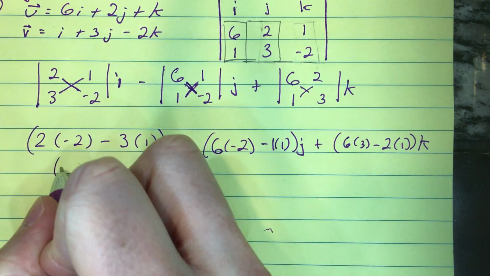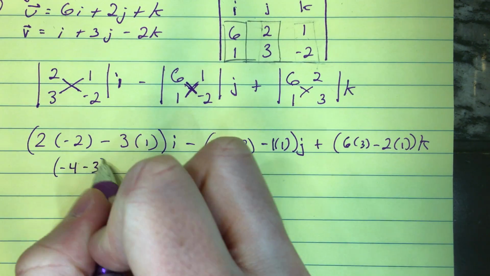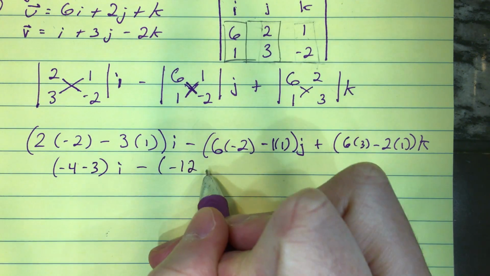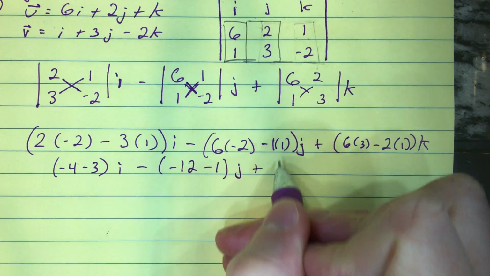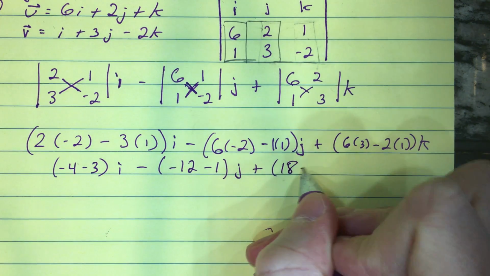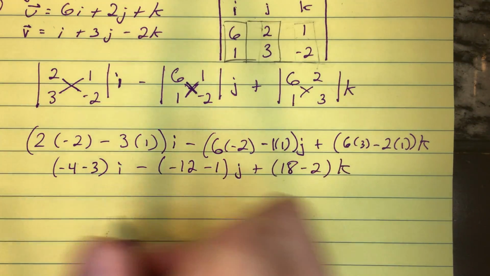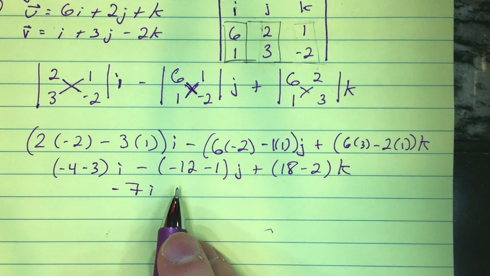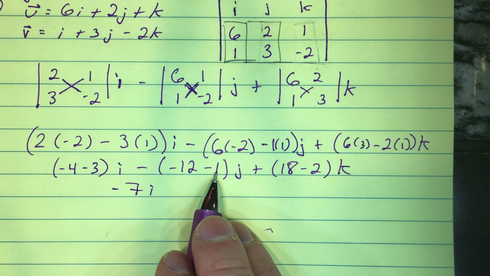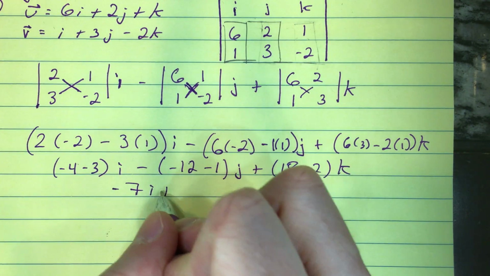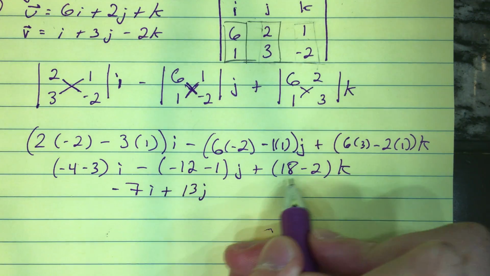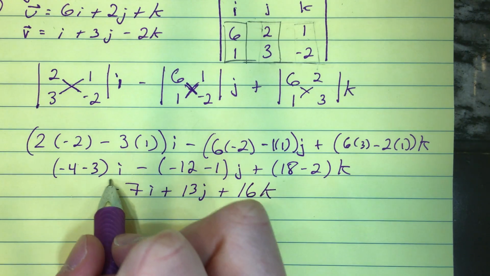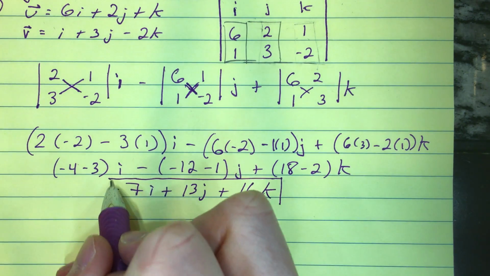2 times negative 2, negative 4, minus 3, i. We got negative 12 minus 1, j. 18 minus 2, k. And then final step of simplifying, negative 7i. Be careful with your negatives here. This is negative 13. With the negative out front makes that positive 13j. And then 18 minus 2 is going to give us 16k. That is the answer to our cross product.